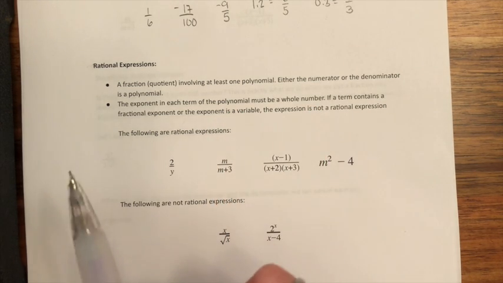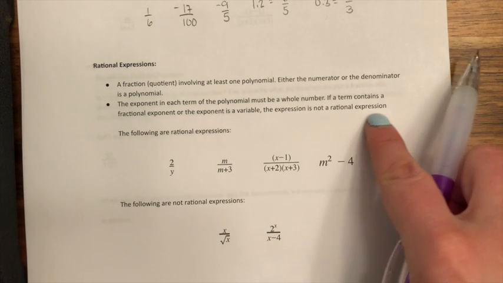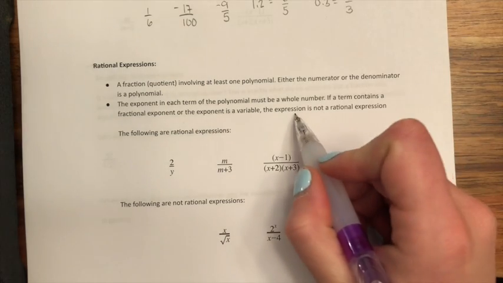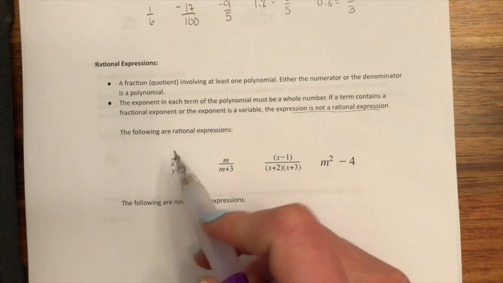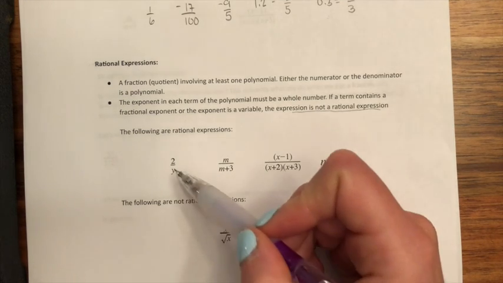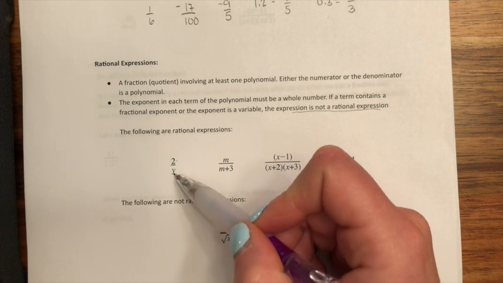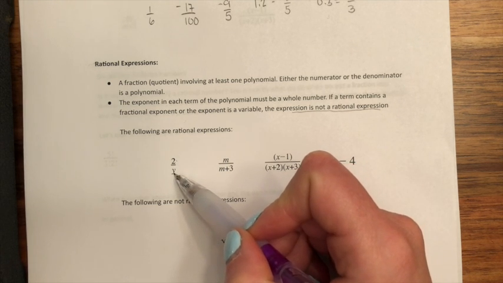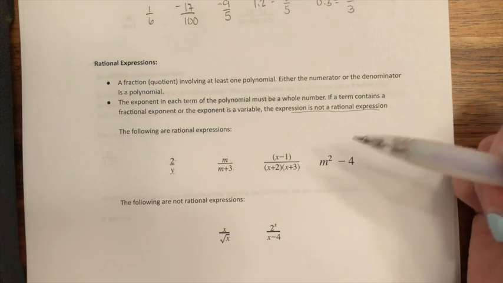If a term contains a fractional exponent, or the exponent is a variable, the expression is not a rational expression. Okay, so this is going to be the defining feature for some of our things. So the following ones are rational expressions. So 2 over y: 2 is a polynomial, it just has degree 0, and then y is a polynomial, it has degree 1. m divided by m plus 3, those are both polynomials.